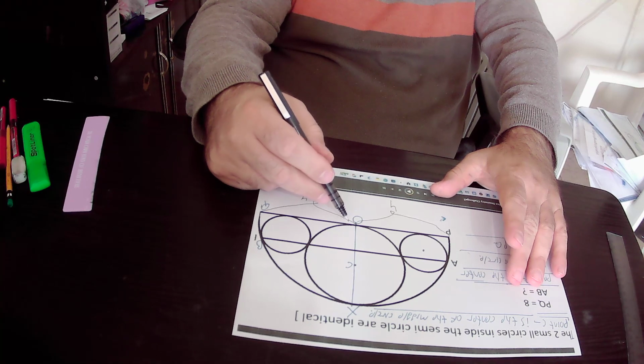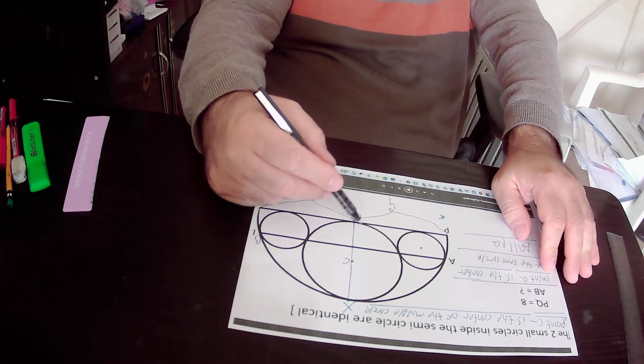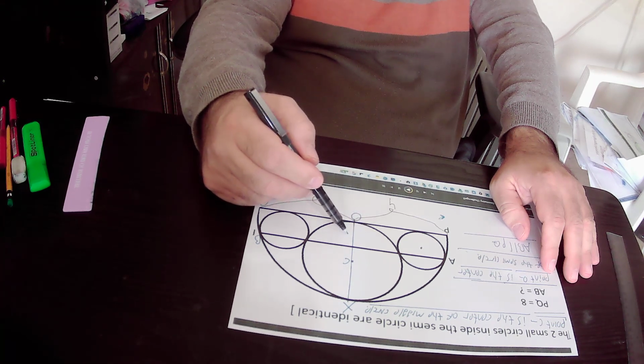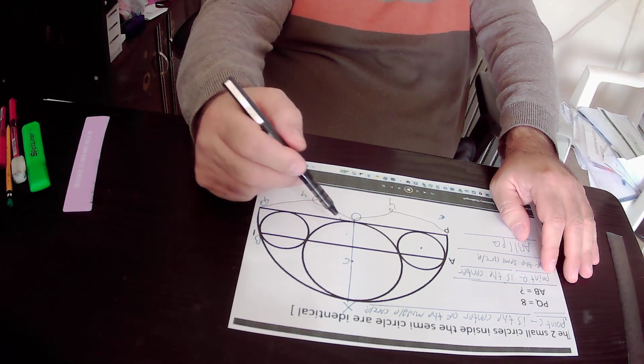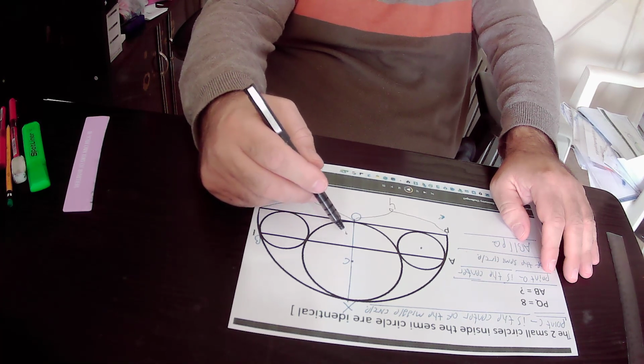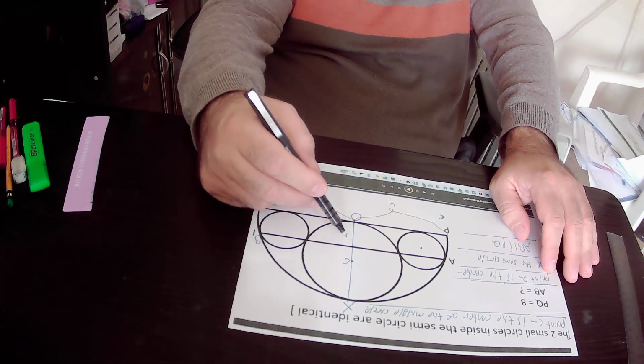And OX is also the radius of this semicircle, therefore it also equals 4 units, but OX is not only the radius of the semicircle, it is also the diameter of this middle circle.